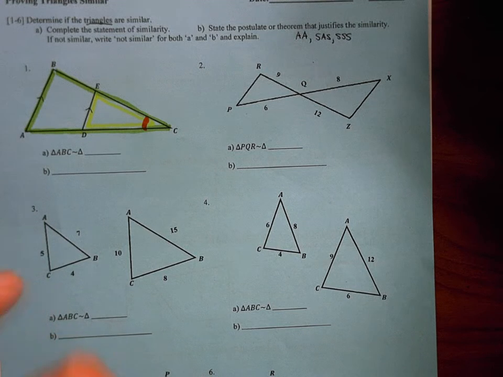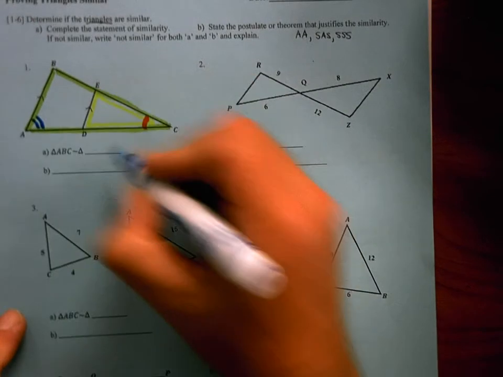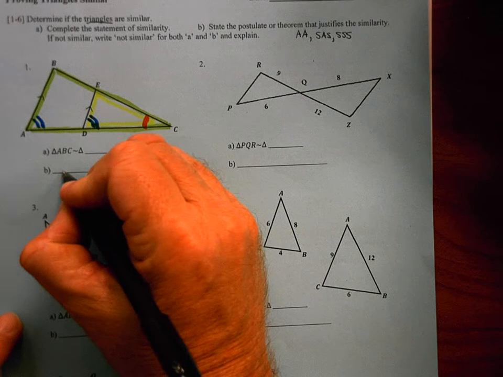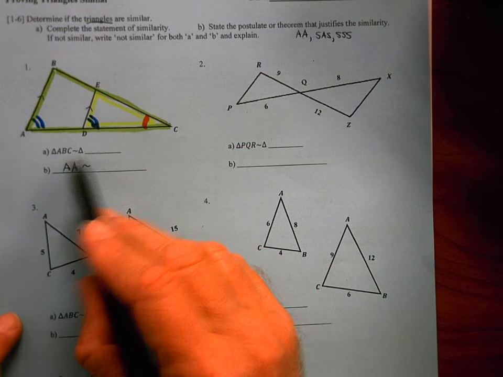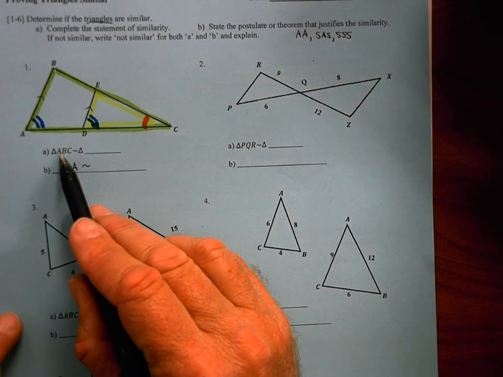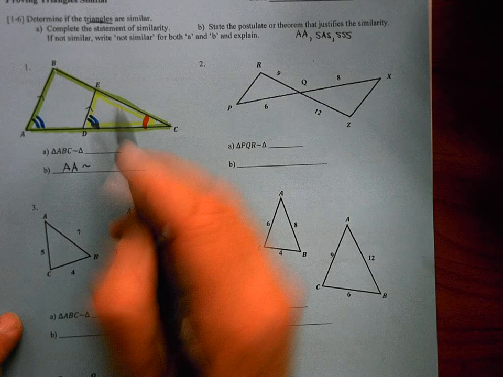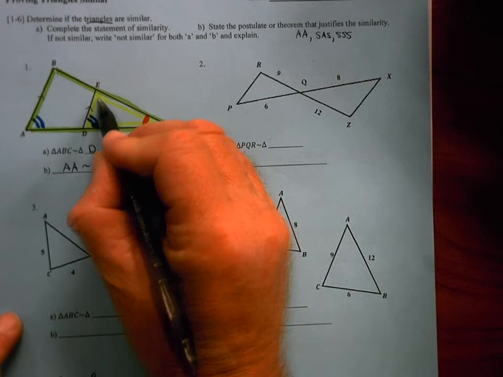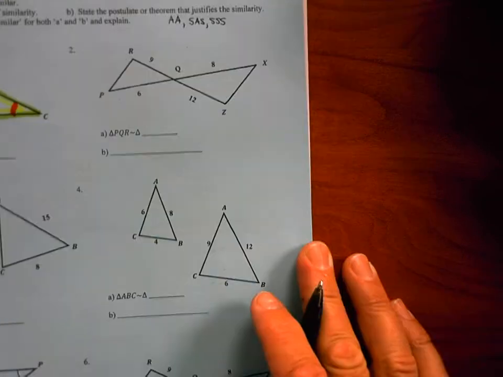Then the other set of angles that would be congruent would be this angle right here and that angle right there, and the reason those two angles are congruent is because they're corresponding angles. So in part B, we're going to use the angle angle similarity postulate. In part A, we complete the statement of similarity. Triangle ABC is similar to triangle, so A matches up with D, so D has to go first. B, which goes second, matches up with E, and then C matches up with itself. So that's number one. Okay, number two, here we go.